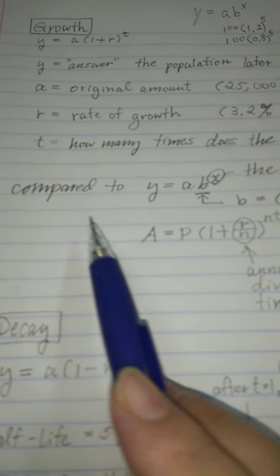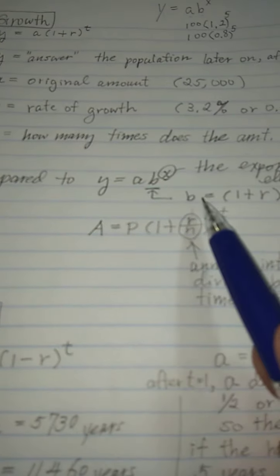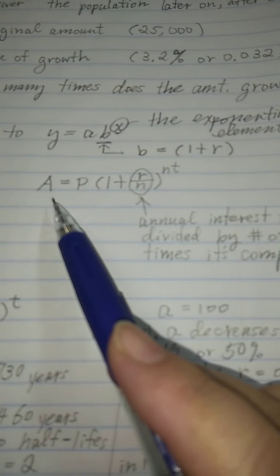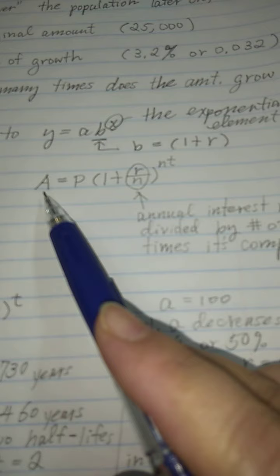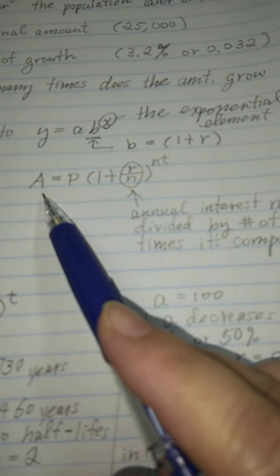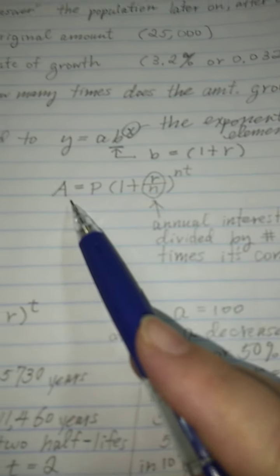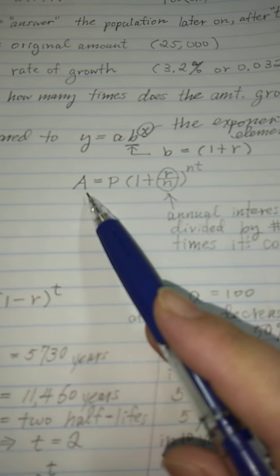So let's compare. I already did this part. I also want to talk about how this relates to the interest, the amount of money in your investment. A represents the balance, that means how much money is in your account.